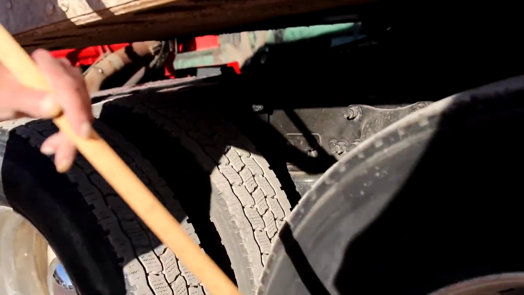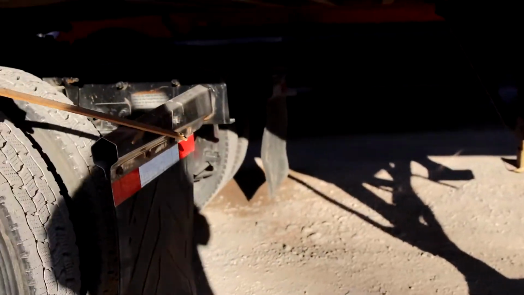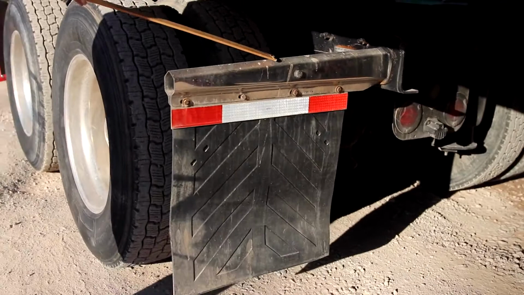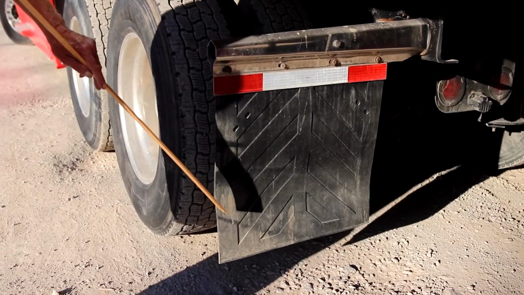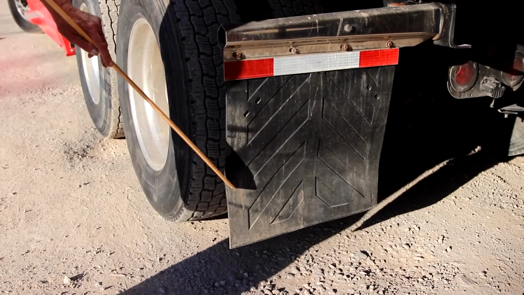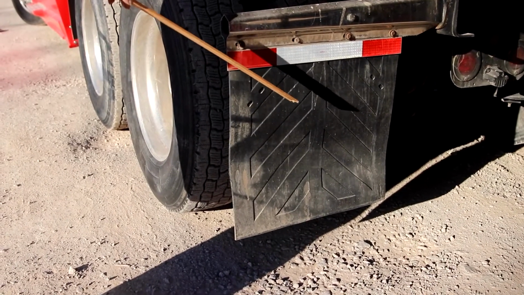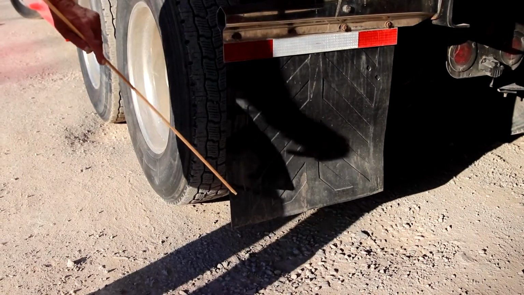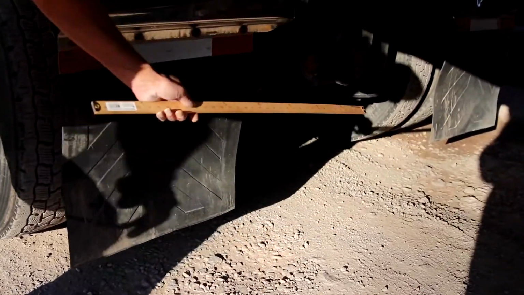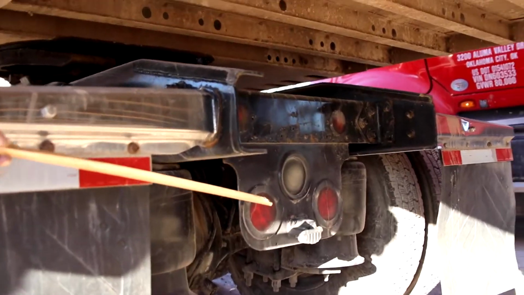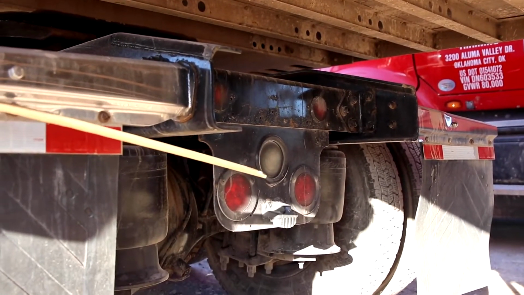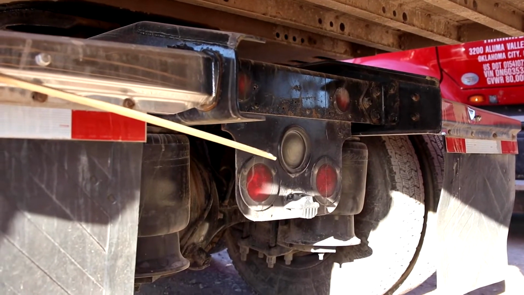Moving on towards the rear, you have your mud flap. It should be covered with 100% in DOT tape. No more than 6 to 8 inches off the ground. Mounted securely, not torn, damaged, or broken. Then you have your tail lights, left-right turn signals, brake lights, four-way flashers. They are red in color.